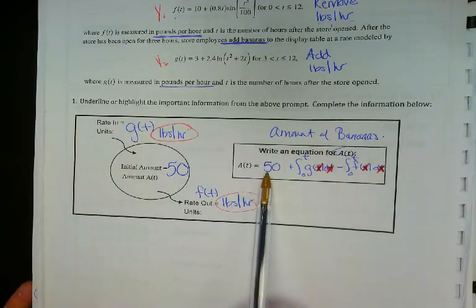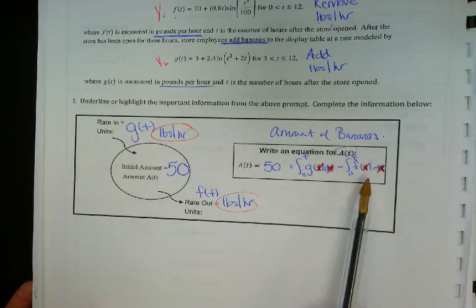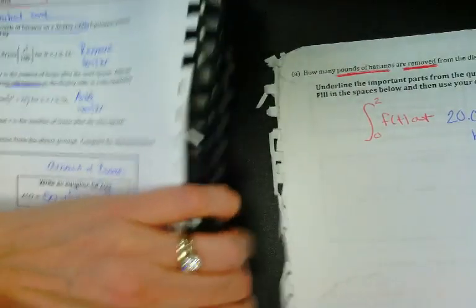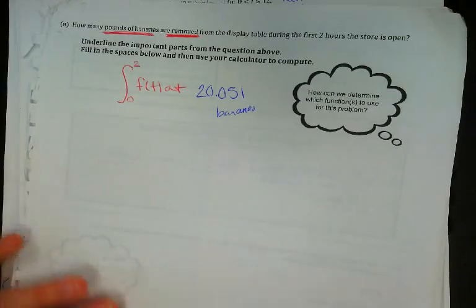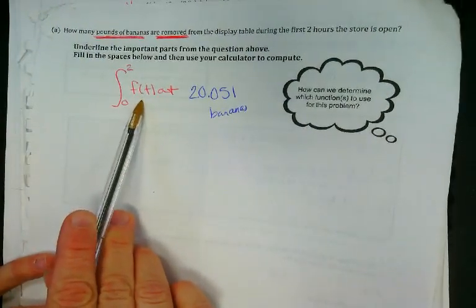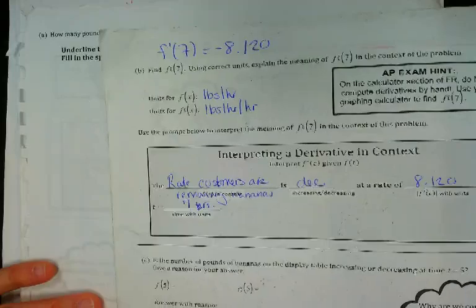We said we had an initial amount, the amount that came in we integrated because it was pounds per hour, and then we subtracted the rate that they came out, again in pounds per hour. Part A: how many pounds of bananas are removed? We said we're only going to look at the removing function from 0 to 2, and we've got this many bananas.